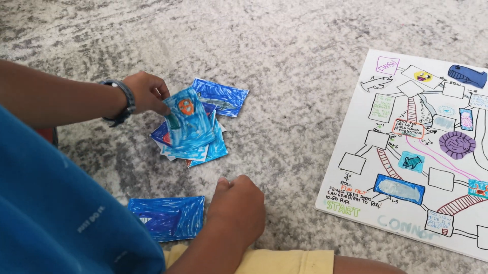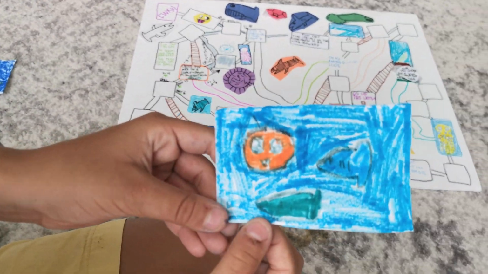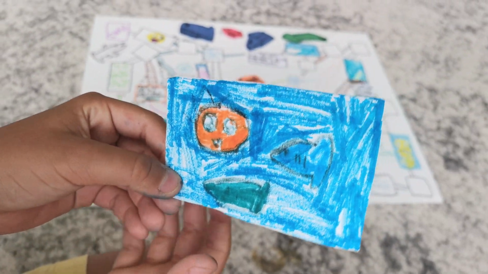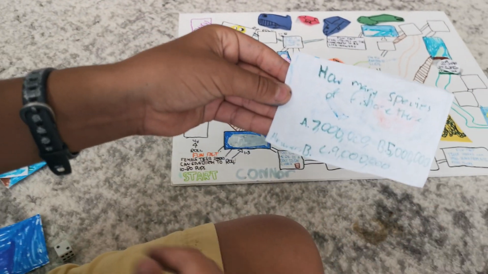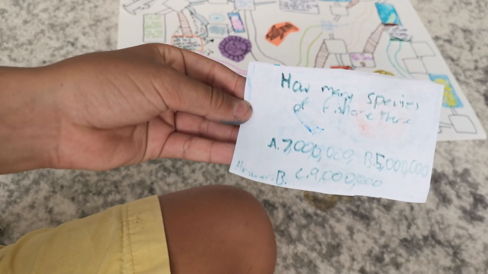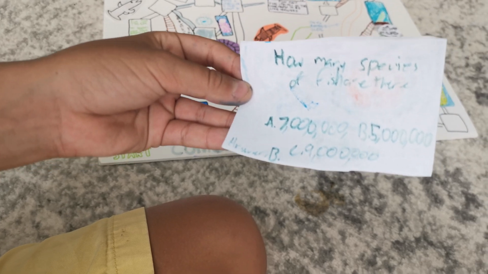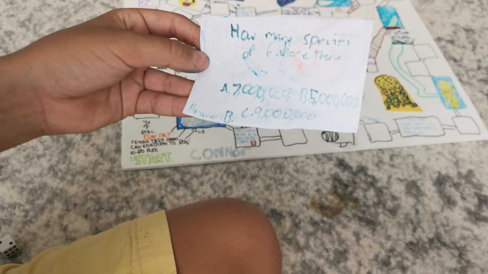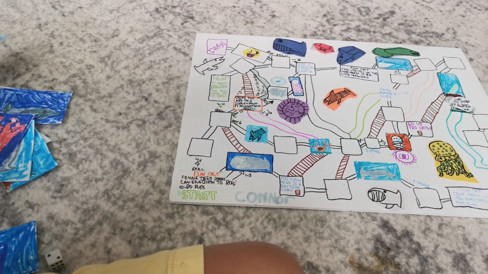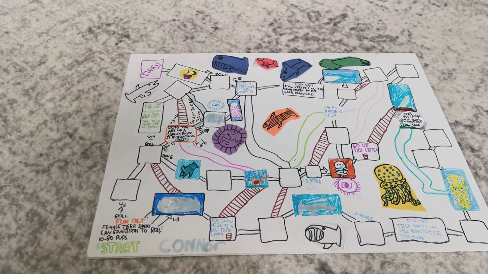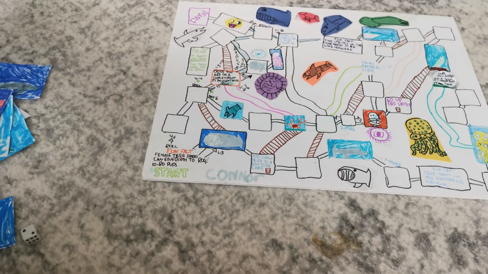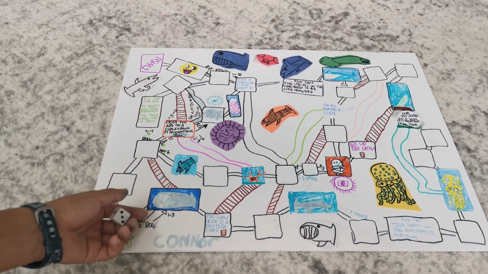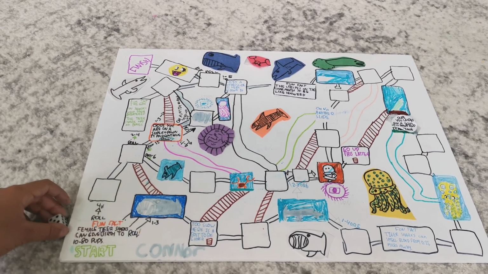So this is the second one. I put different types of fish. Then on the back, I wrote how many species of fish are there. A, 7 million, B, 5 million, or C, 9 million. The answer would be B, because that's how many species there are, but there would be about 9 million fish in the world. So I roll again. I got a 5 this time.